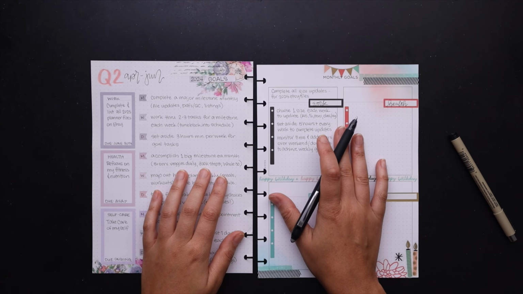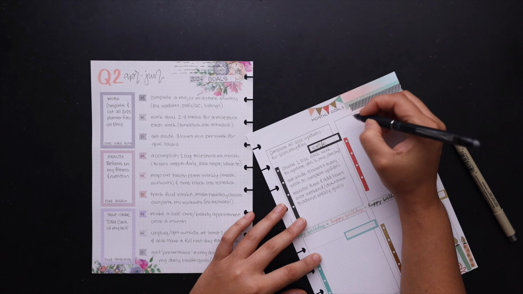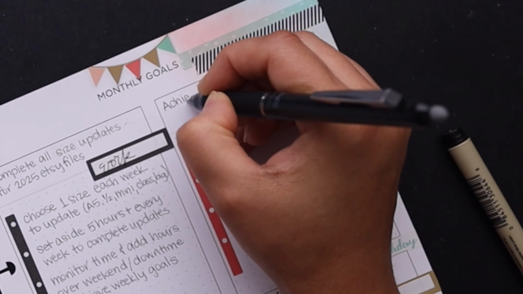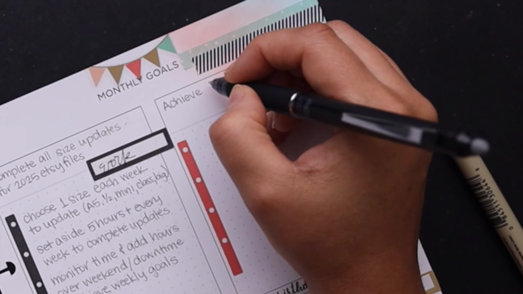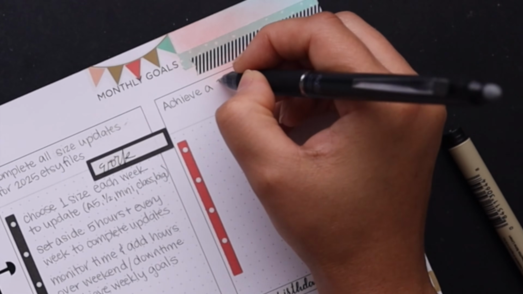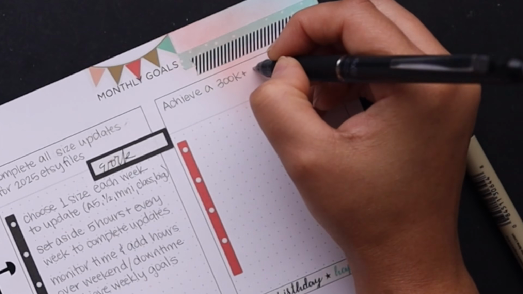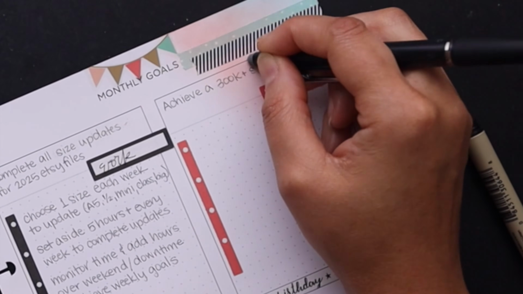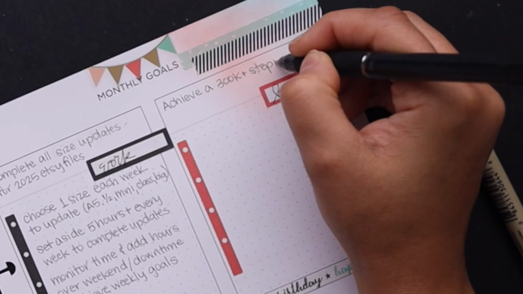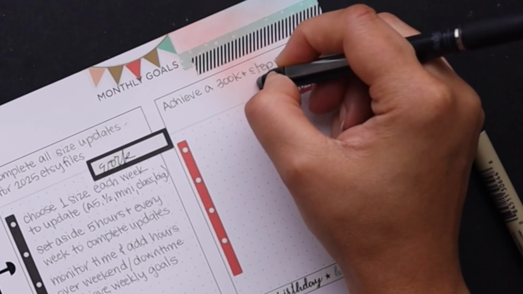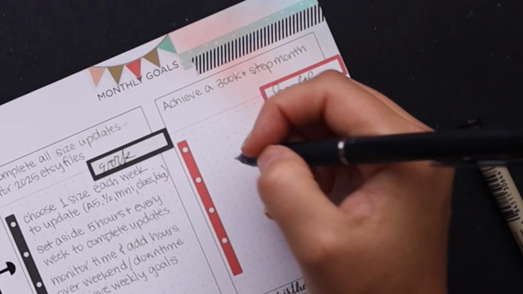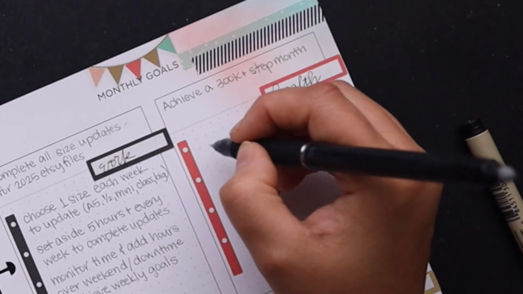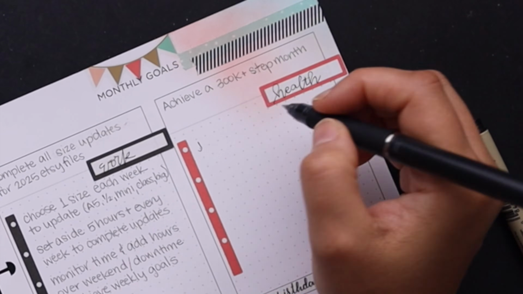The next goal is a health goal that's on my quarterly goals. And again, I'm pulling from the month category in the time segment breakdown. One of those was to achieve a 300K step month. So I'm going to pull that goal in for the month of May and break that down into actionable items here.